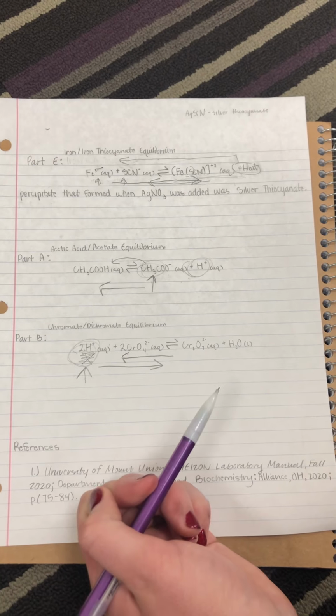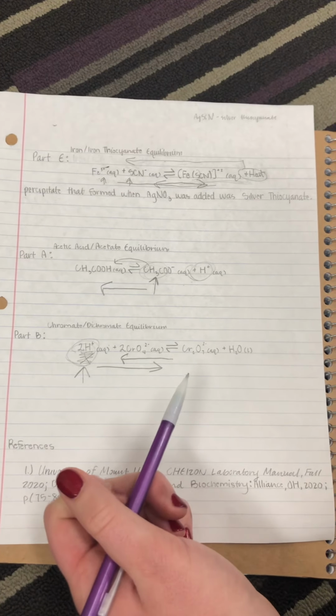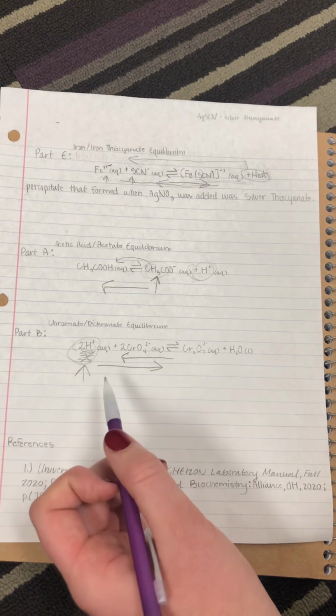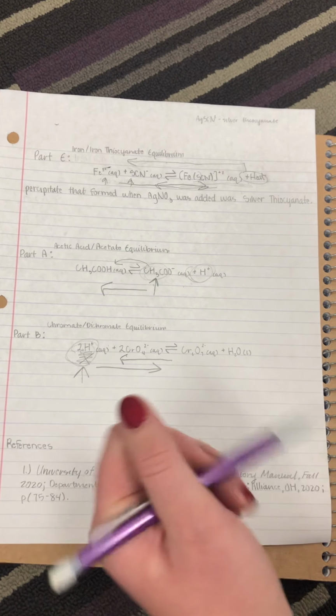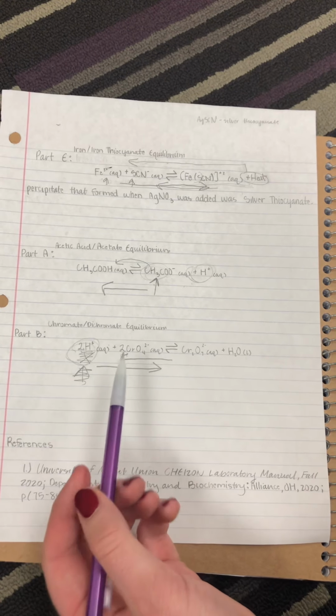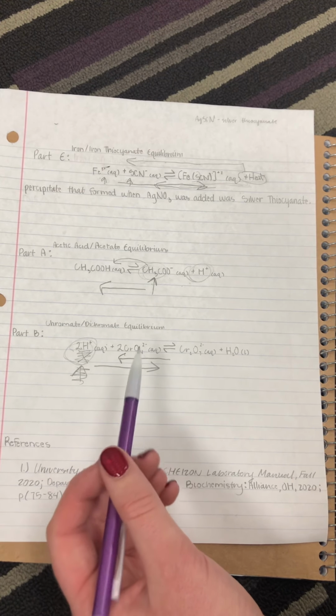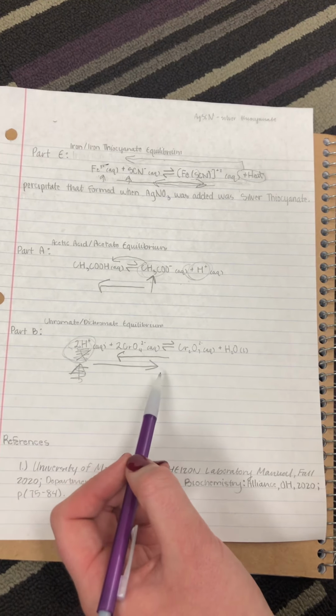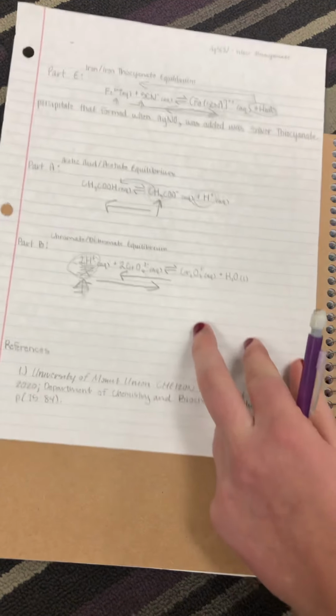And the final stress is the addition of NaOH to the HCl solution. This stress adds OH ions to the solution, which reduces the amount of hydronium ions, and this also brings the solution back to almost original equilibrium, and this will also bring back the color to yellow-orange. These are the references we used for the lab.